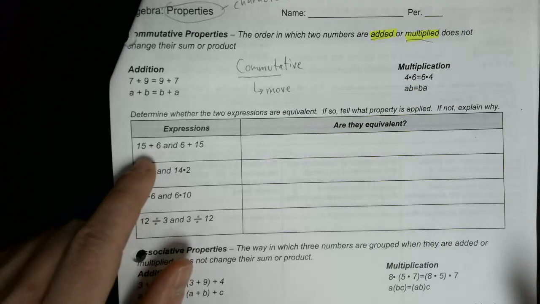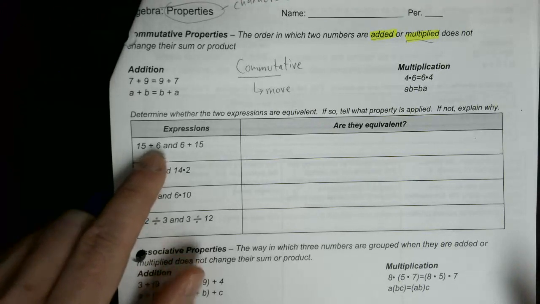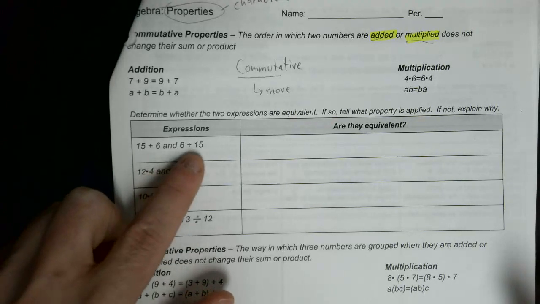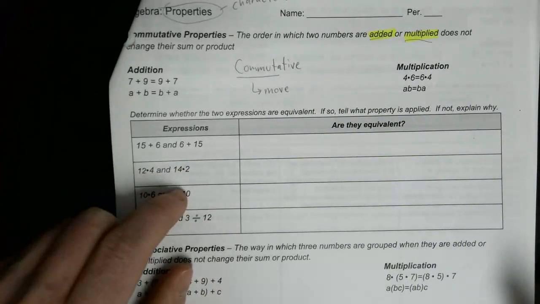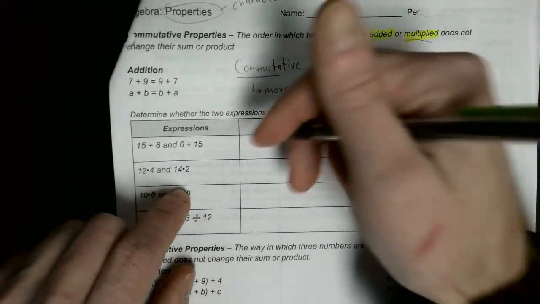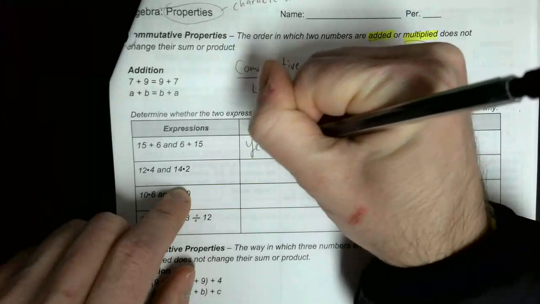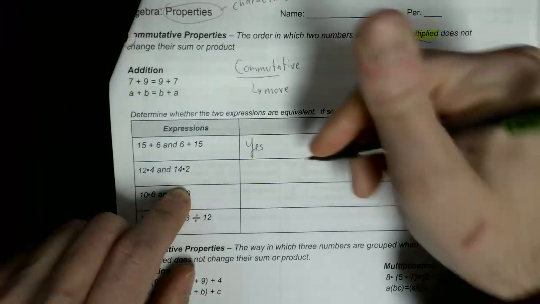So let's look at this. 15 plus 6 and 6 plus 15. Are those equivalent? Yes. Explain why.